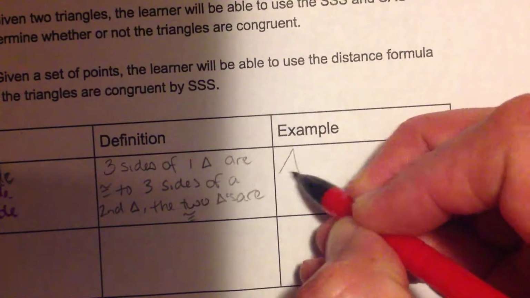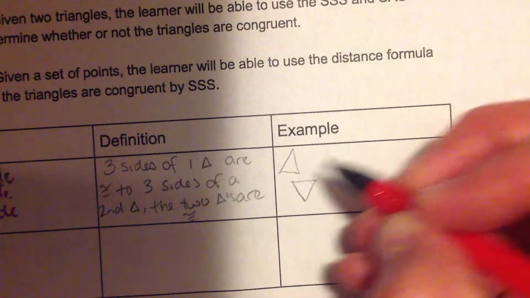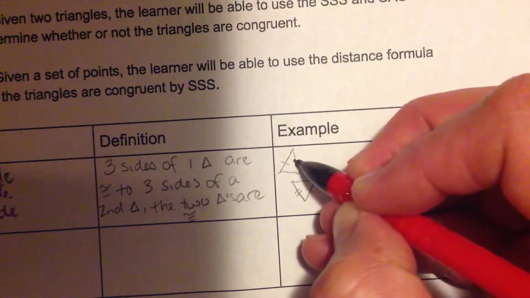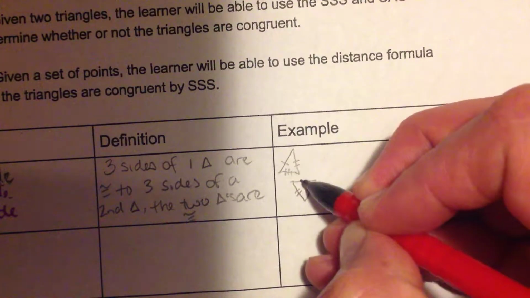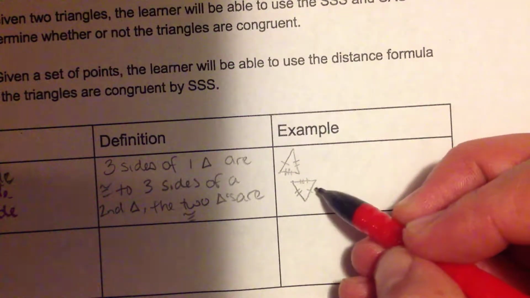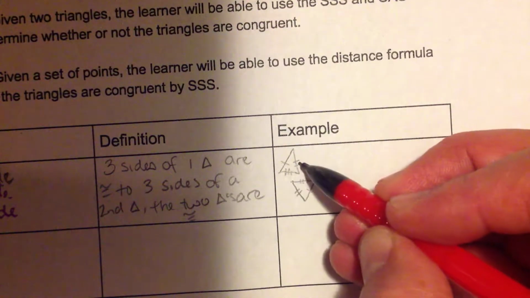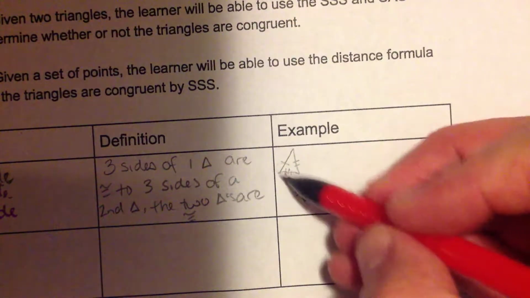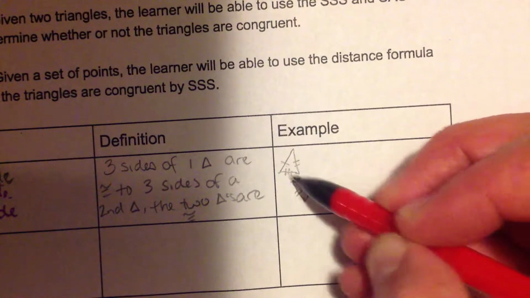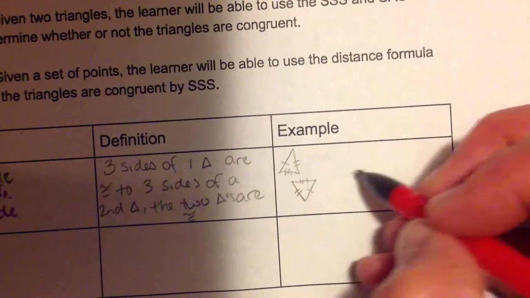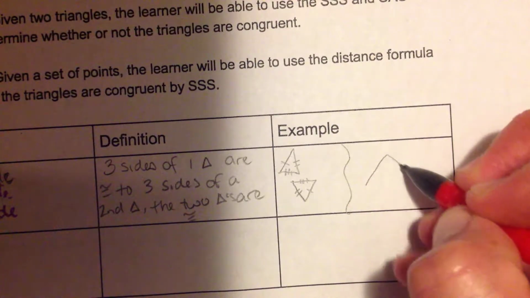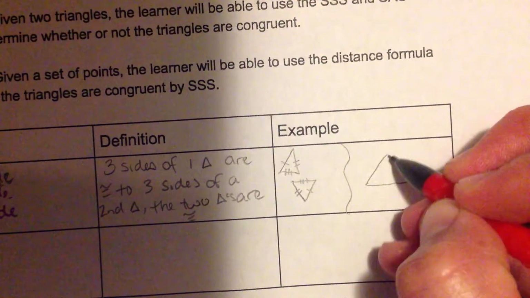So let's talk about what an example would look like. If I have two triangles, and I put markings on them, if you notice in my picture here, I have one hash mark here, two hash marks here, and three hash marks here. Because these three sides are congruent to these three sides, these two triangles would be congruent by side-side-side.